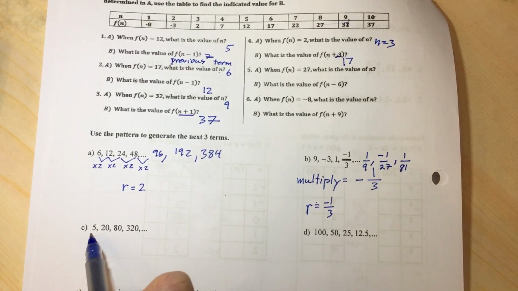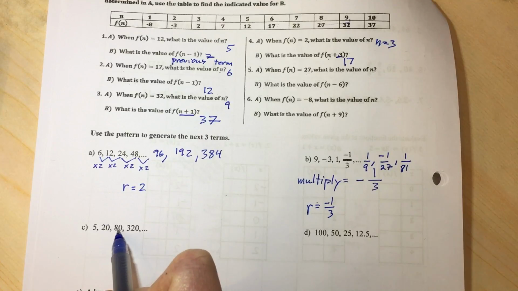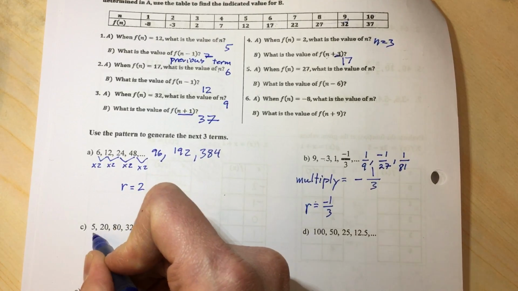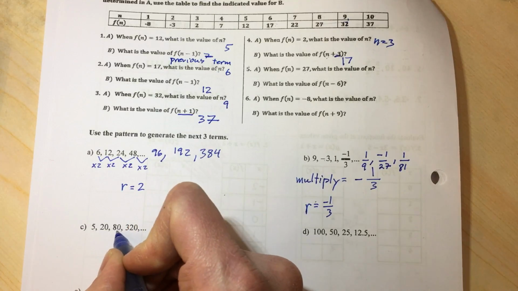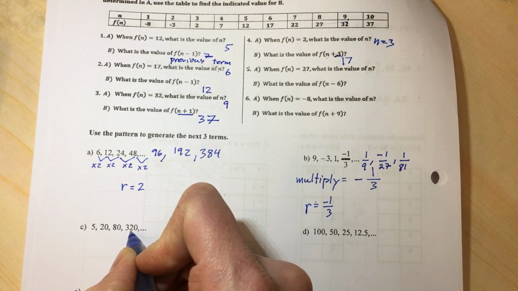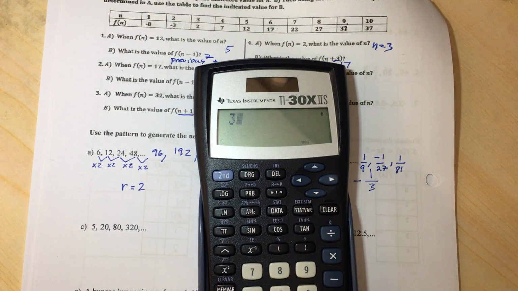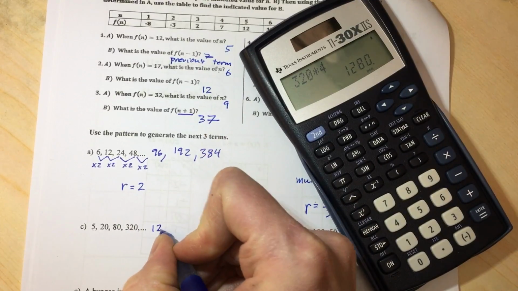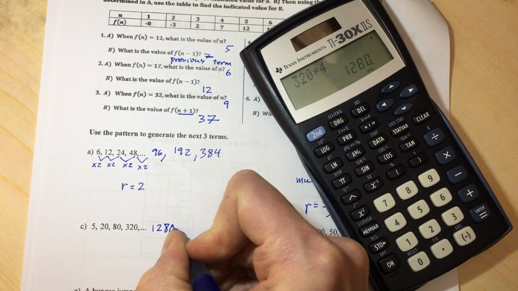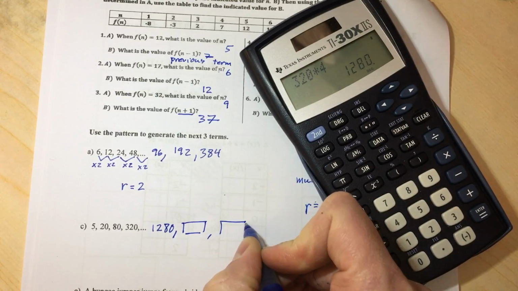Okay, our next one. So what's happening here? So each time it's being multiplied by 4. So our R value is 4. So 5 times 4 is 20, 20 times 4 is 80, 80 times 4 is 320. So we're getting to larger numbers here. So let's grab our calculator and go 320 times 4, and we've got 1,280. And then it's your job to get the next 2 on your own.